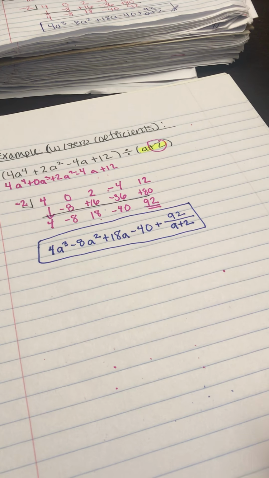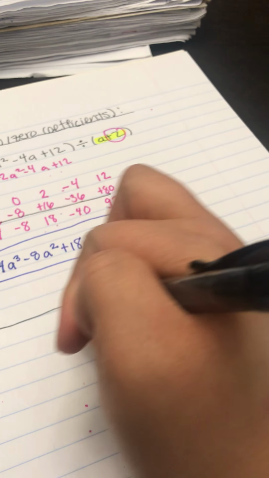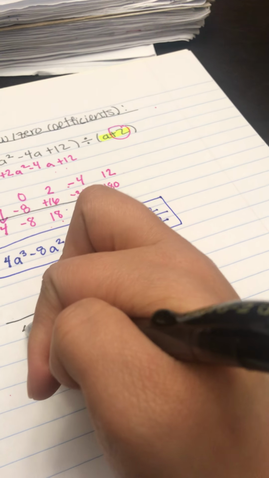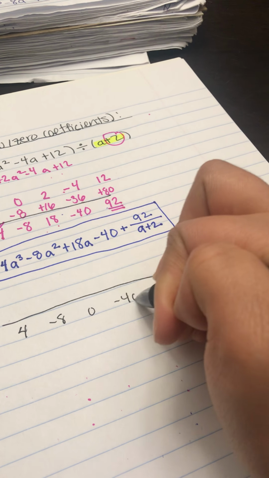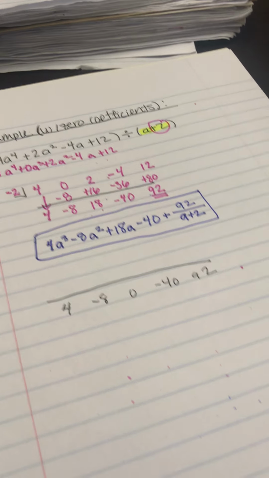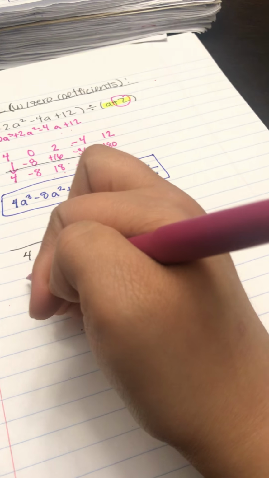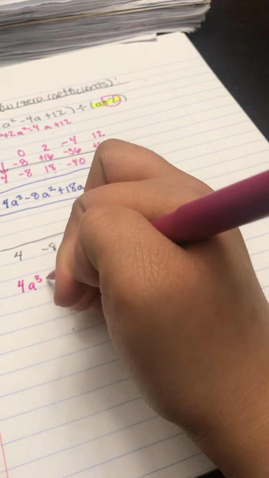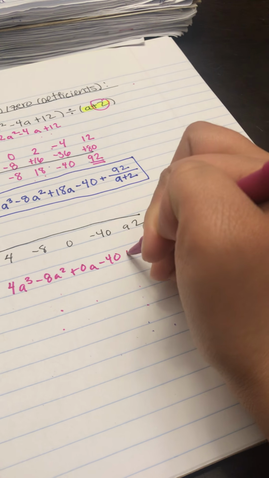Now, let's say that you do your synthetic division, and for example, let's say here we got a 0 somewhere in our answer. Write it with a 0 first. So like here we would have 4a cubed minus 8a squared plus 0a minus 40.